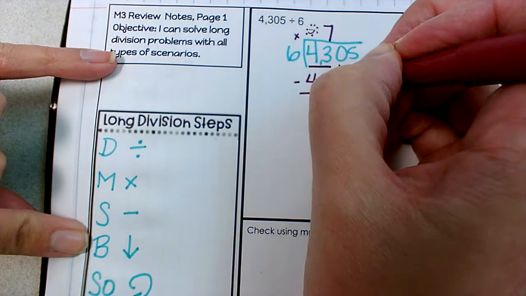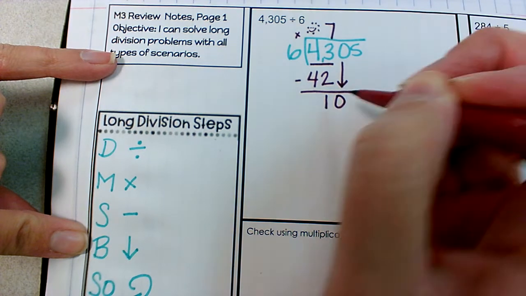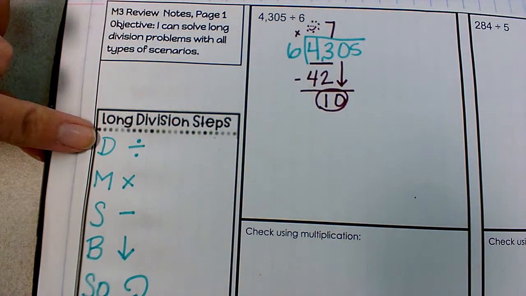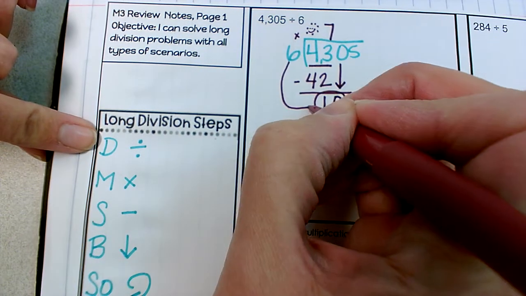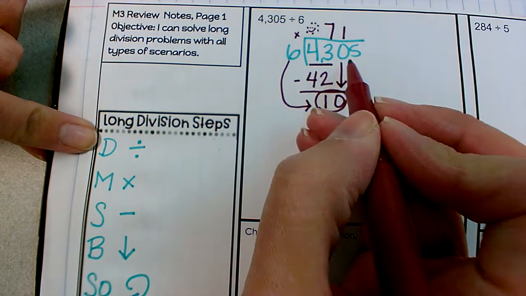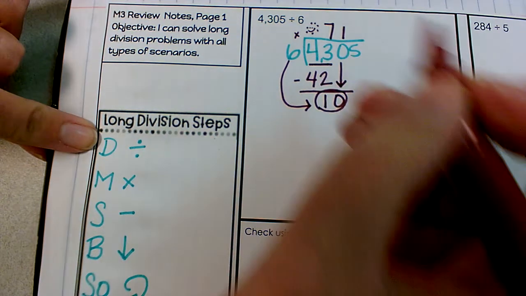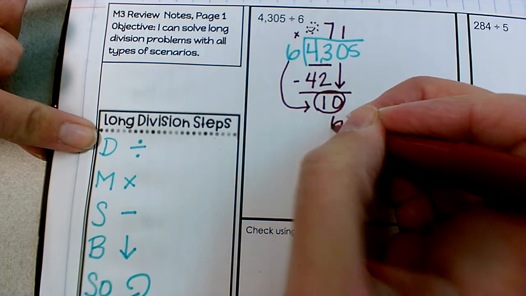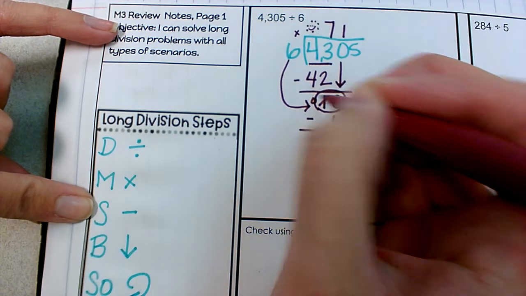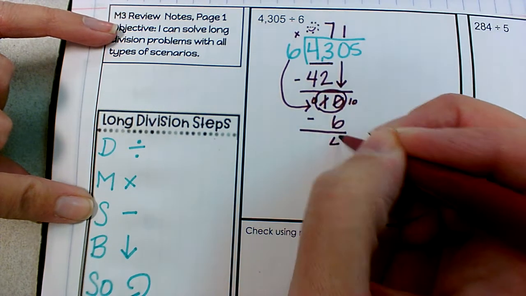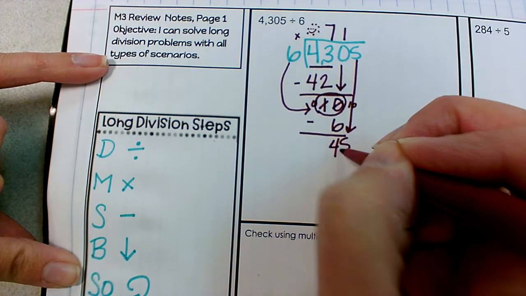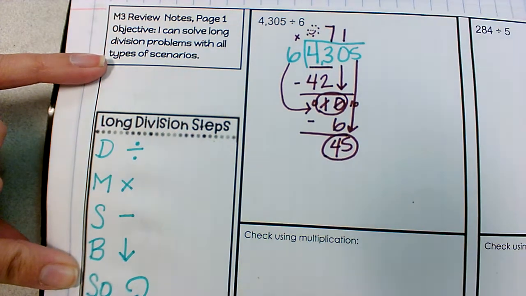I'm ready to bring down that 0 all the way down and start over, and I'm ready to circle that 10. Now I come back to the divide step. How many groups of 6 can I make in 10? Well, friends, I can make 1. And I wrote that over the 0 in this 10's place value. 1 times 6 equals 6. When I subtract 10 minus 6, I have to regroup. 10 minus 6 is 4. Now I can bring down my 5 all the way, and I start over by circling.